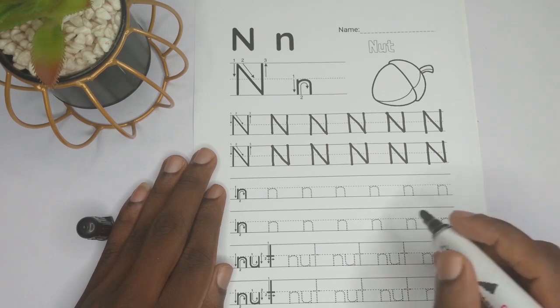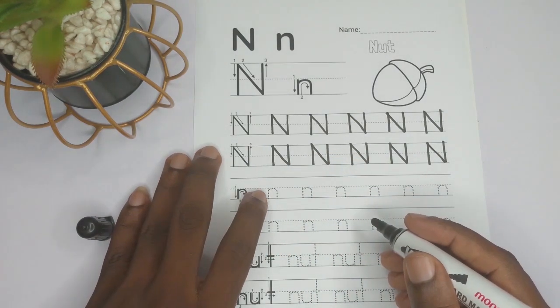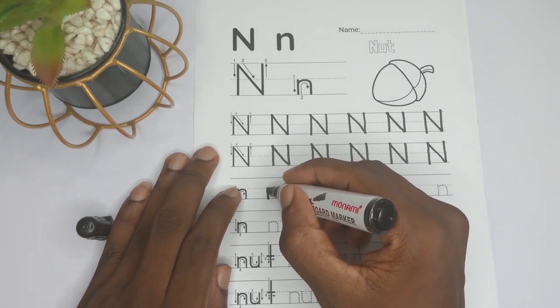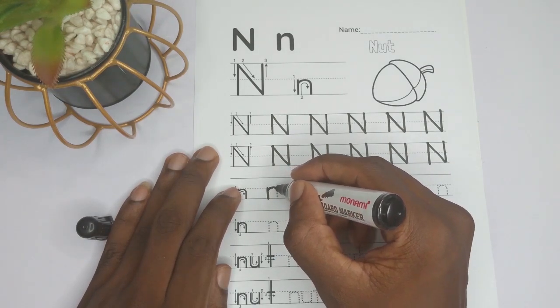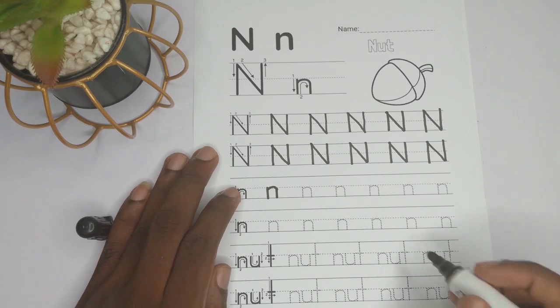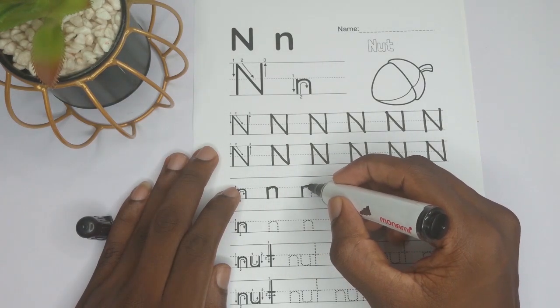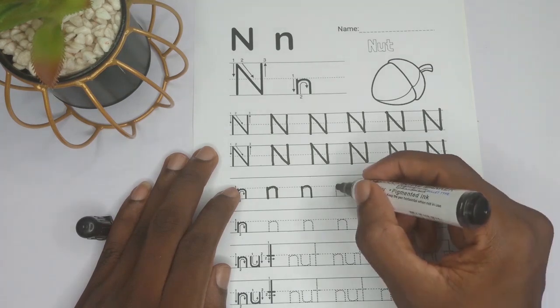For small n, between the second and then the last horizontal guidelines, you draw a straight line, then we curve a little bit up, and then we connect down. So straight line, and then we curve, and then we come down. Okay, let's continue.